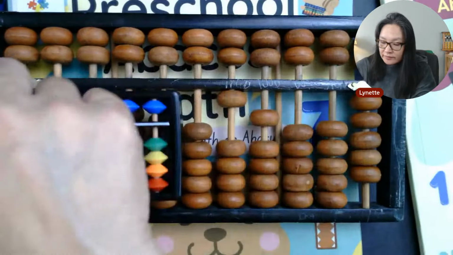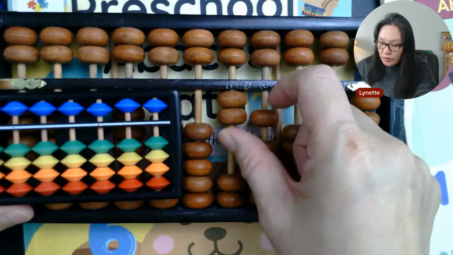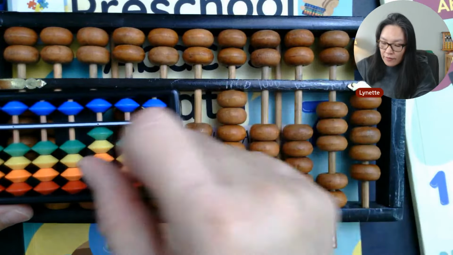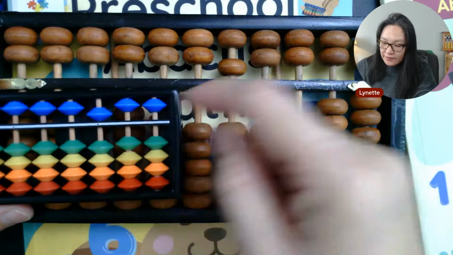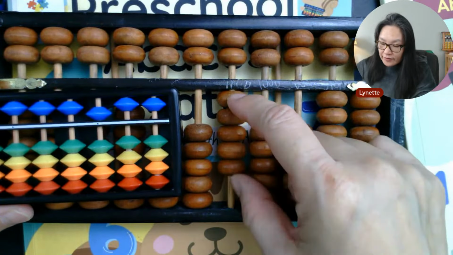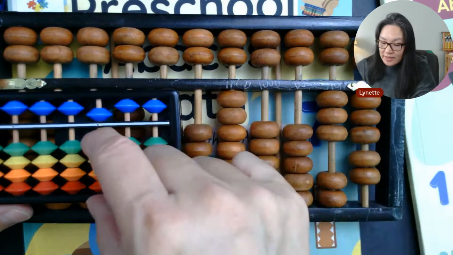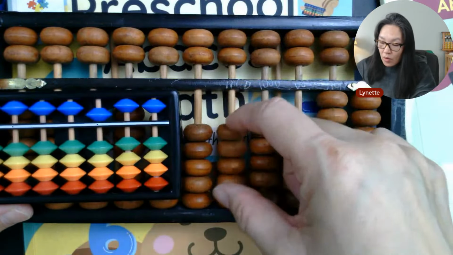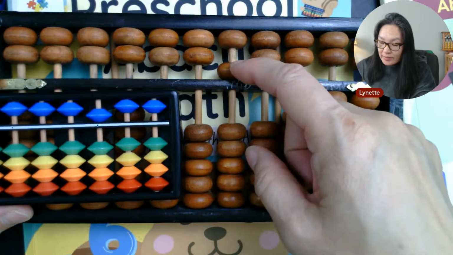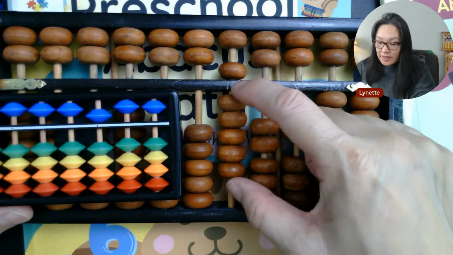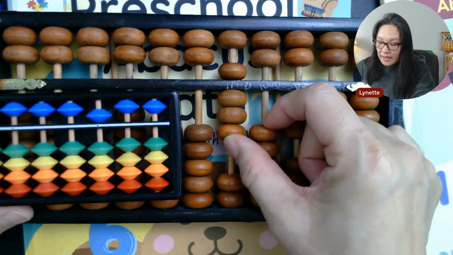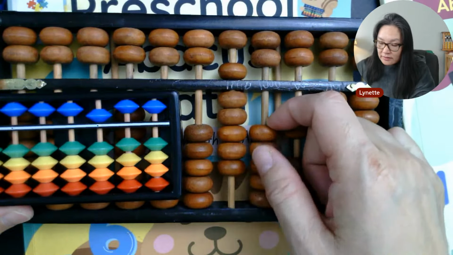So it'd be 1, 2, 3, and then 4, 5. This is 5, right? 1, 2, 3, 4, 5. So 5 on the Chinese abacus is this, or it could be this. So there's 2 ways to do 5 for the Chinese abacus. It could be here, or it could be like this. So then we have 6, 7, 8, 9, 10, right?